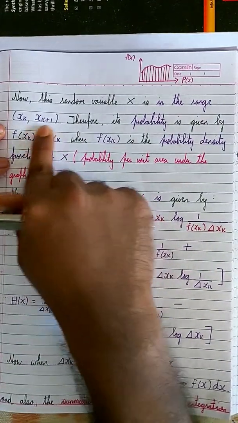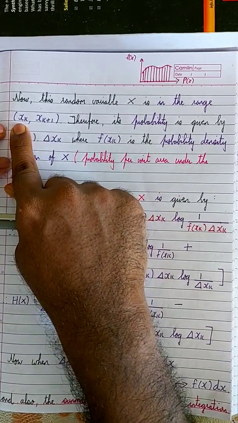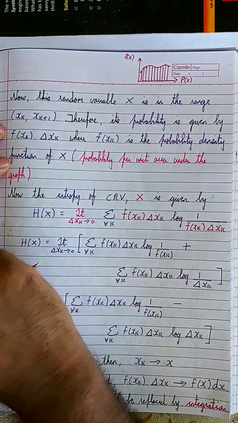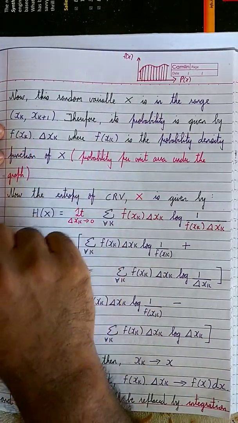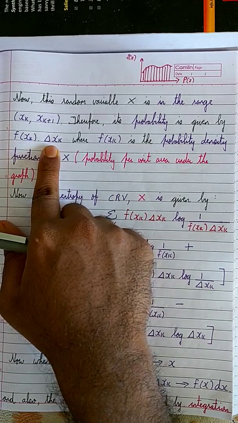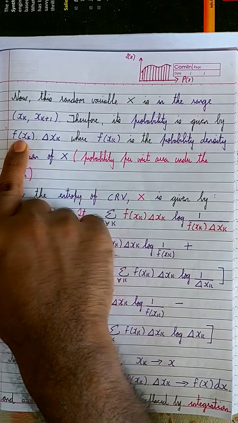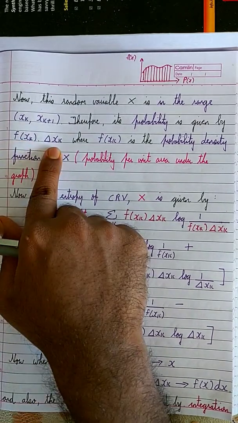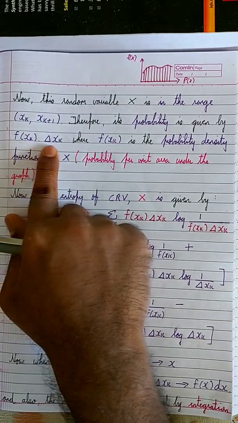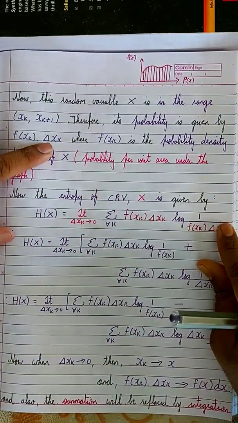This is the probability of a continuous random variable between the range xk and xk plus 1. Okay, f of xk is the probability per unit area, but how much area is it? It is del of xk. So therefore the probability is, you multiply the unit area probability with the total area, which is f of xk into del xk. This is the probability of a continuous random variable.